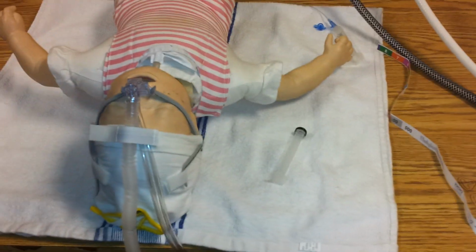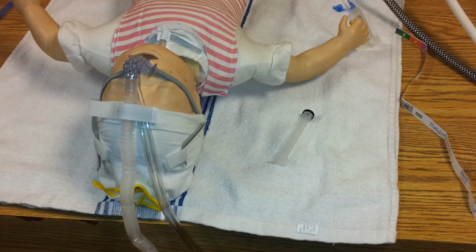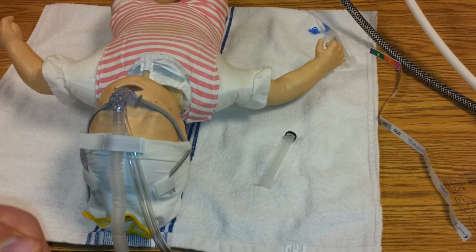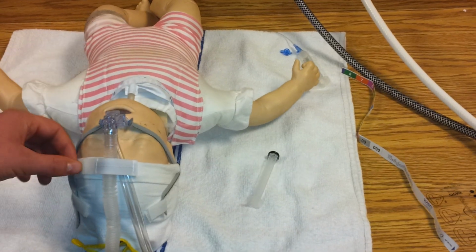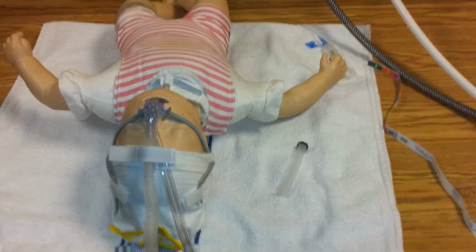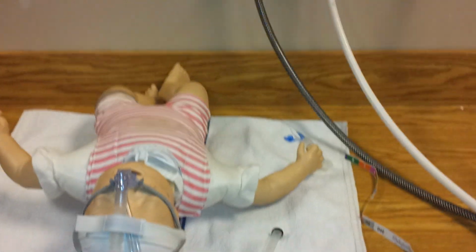So once you do hook up the baby to this, you want to do a quick little ABC and make sure you're getting good air entry, stuff like that. Make sure they're tolerating the treatment.